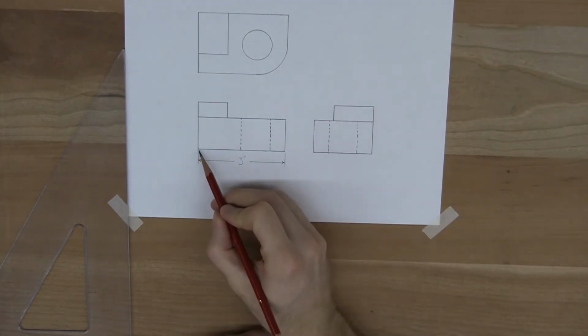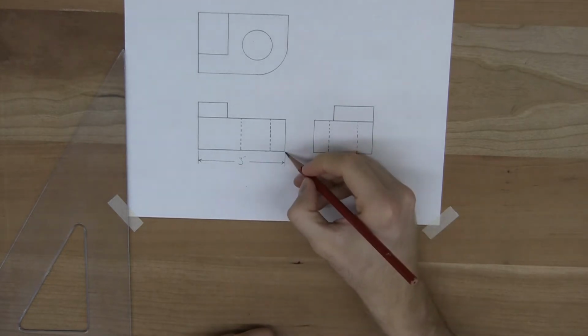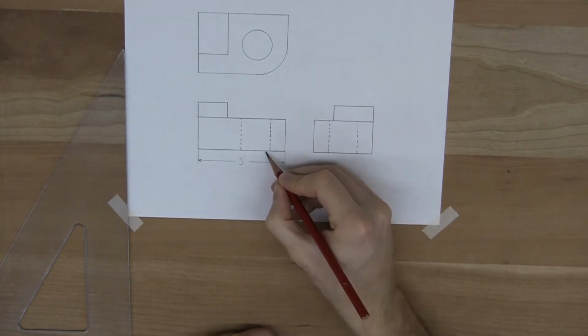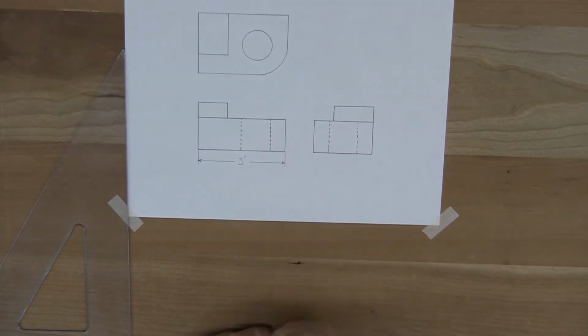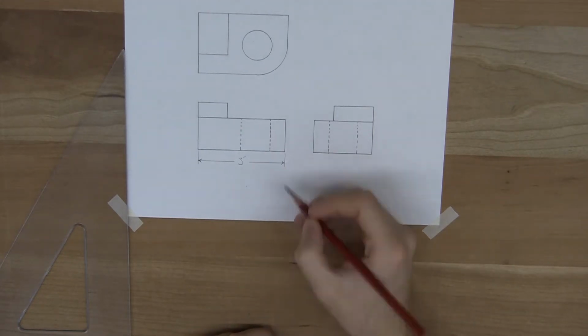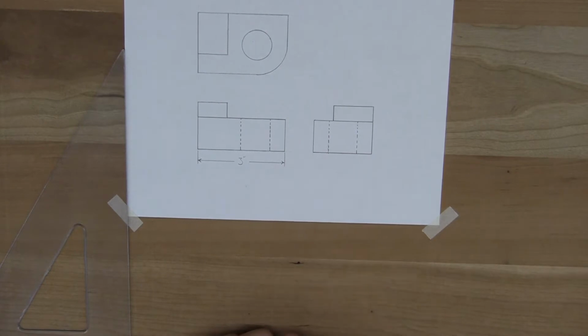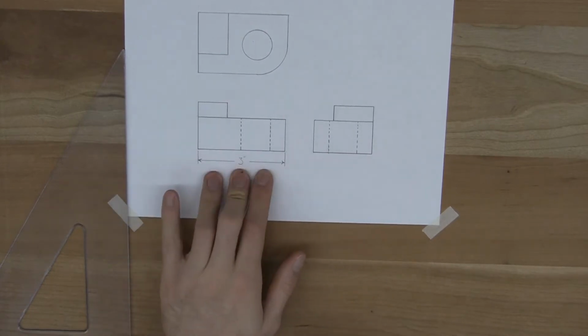It's spaced a 1/16 of an inch. The extension lines come out. This dimension line is 3/8 of an inch away from the original part. And then it extends a little bit past about 1/8 of an inch. So now I have my length.